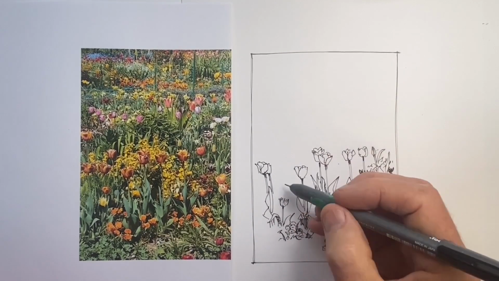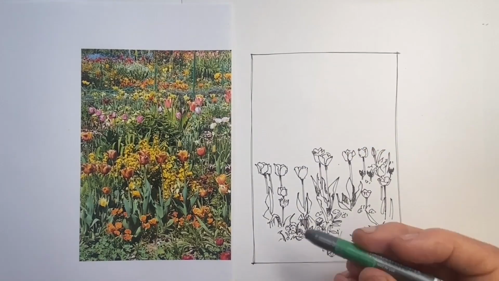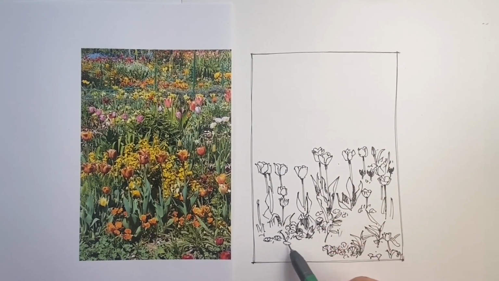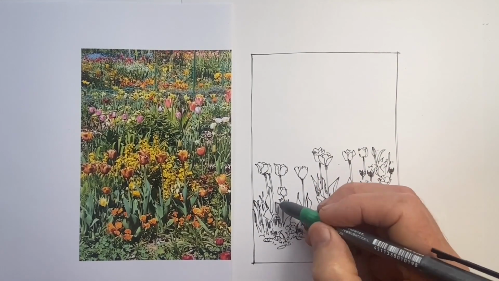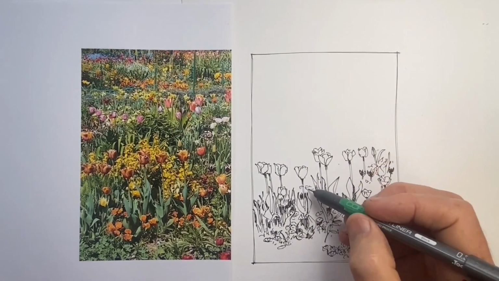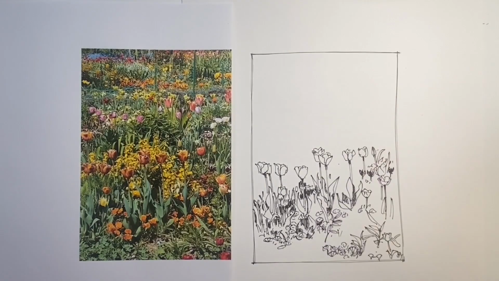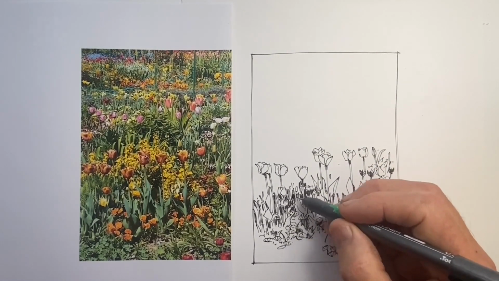I'm using a 0.3mm pen at the moment, which after I do this closer part, I will switch to a 0.1, and then I will switch to a 0.05 for some of the furthest parts, although it's a bit lacking in ink, that pen, so it wasn't quite as good an experience as I was hoping for.